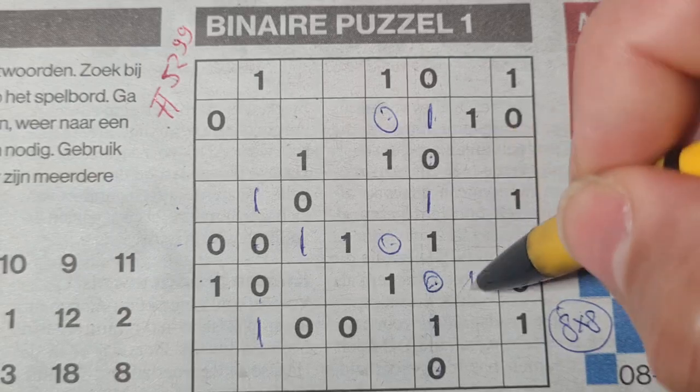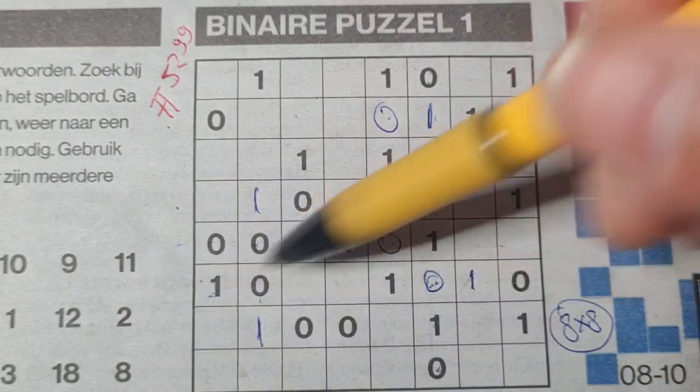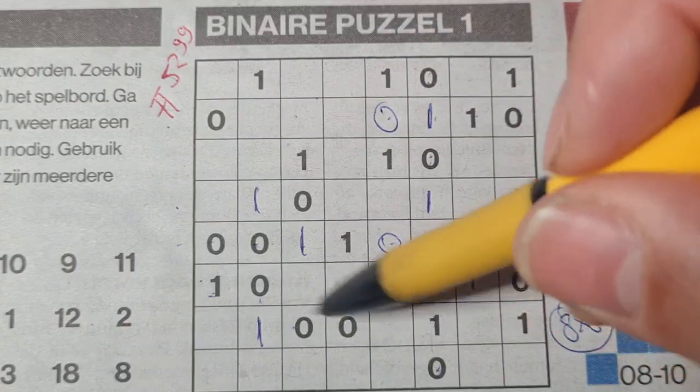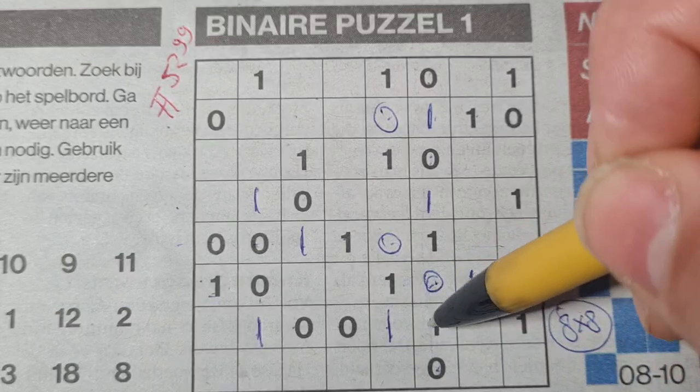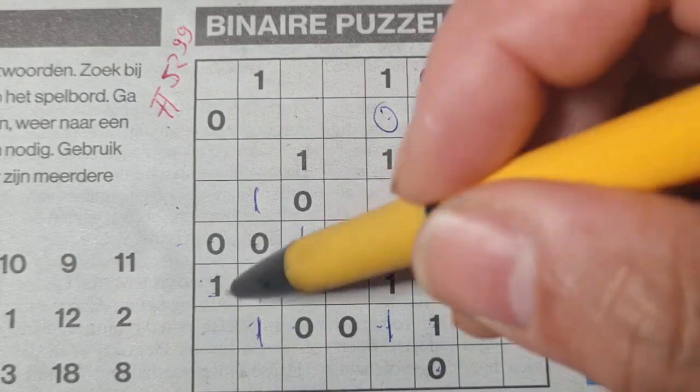Between 2 O's comes a 1. 4 ones we have here. No. 1, 2, 3. Oh, miscount. Okay. Double O, here one, there one. Now we have 4 ones in this row, so the rest are O's.